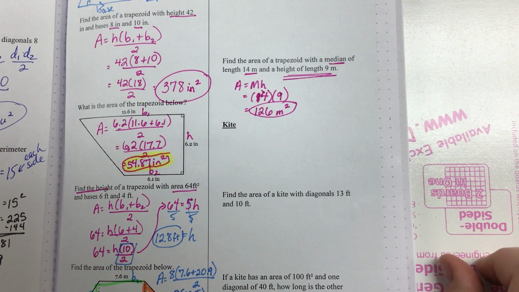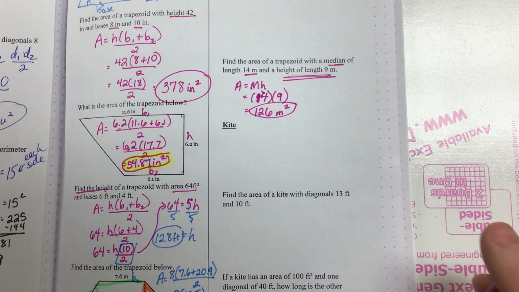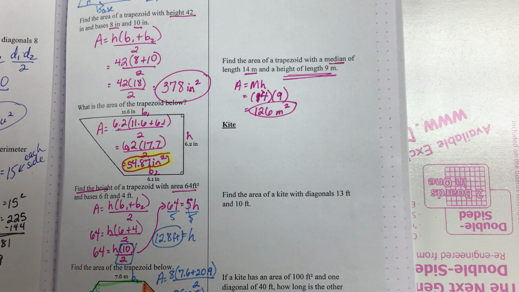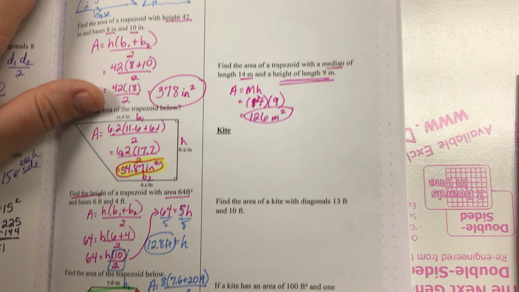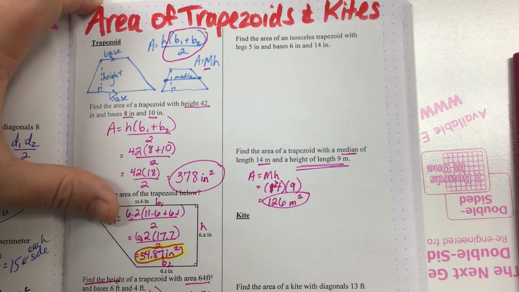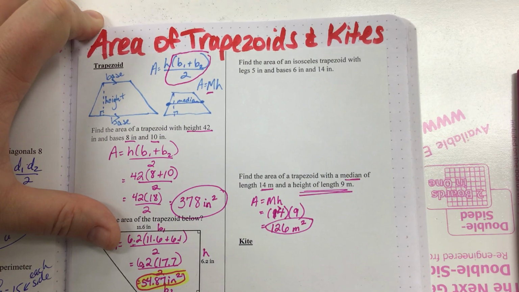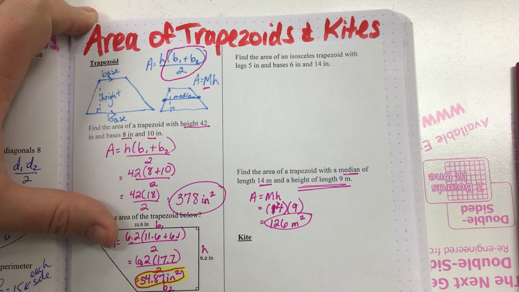Okay, now with the one at the top, remember we had talked about last week that some of the problems are going to require us to use Pythagorean theorem to find a missing dimension so that we can then calculate the area. We're going to see that at the top. If you have a problem in your homework that's going to talk about isosceles trapezoids, most likely you're going to be using it then as well.